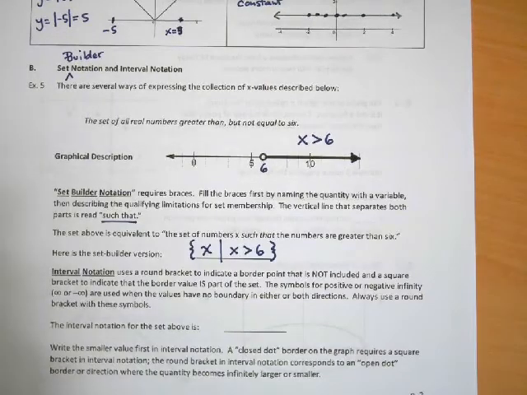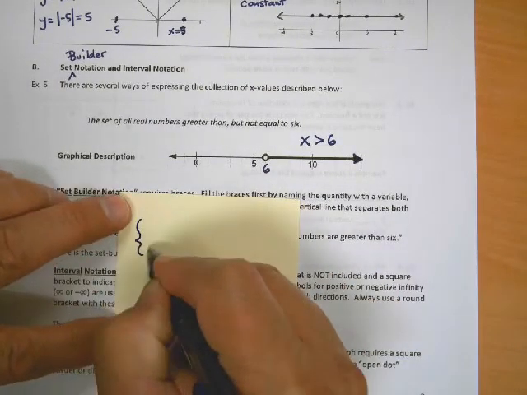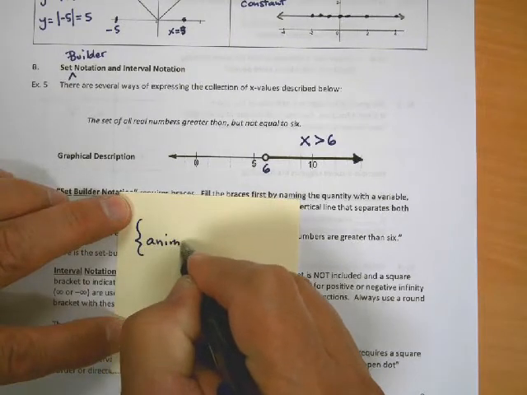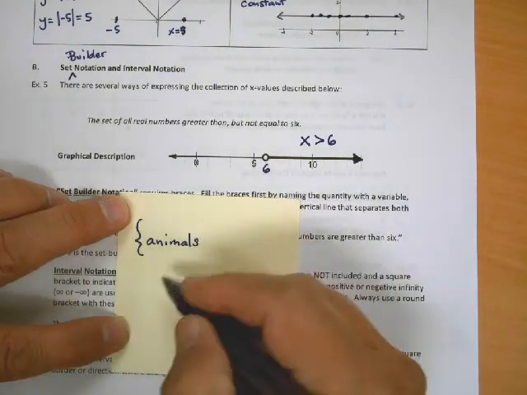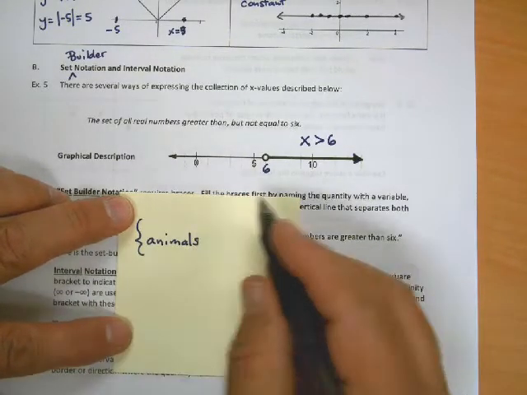So let me give you another example, but this time from the world of biology. We have a set in biology called animals, and there's many hundreds of thousands of different species in this group.